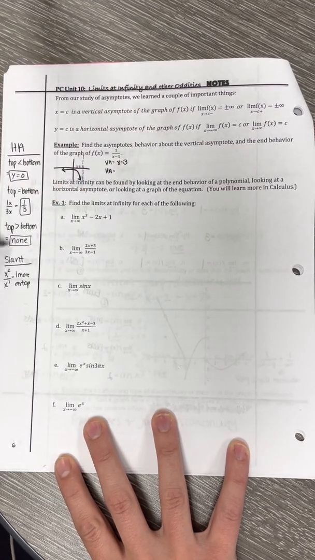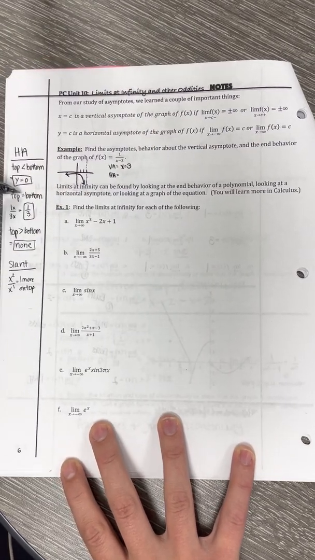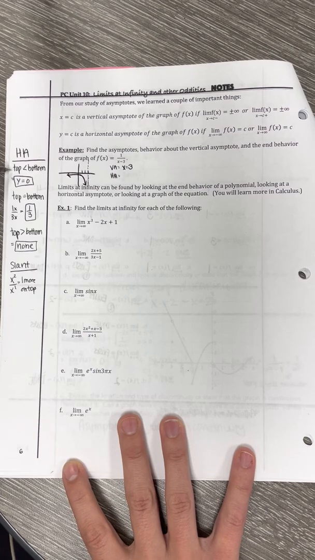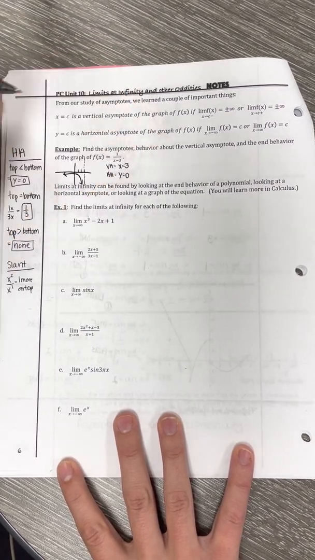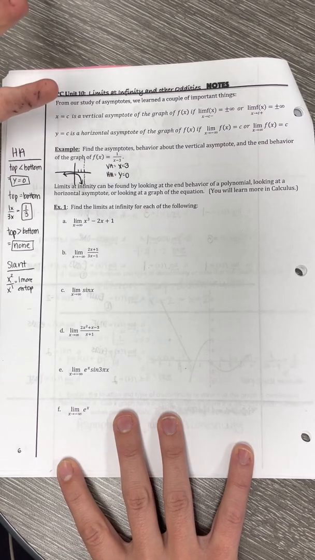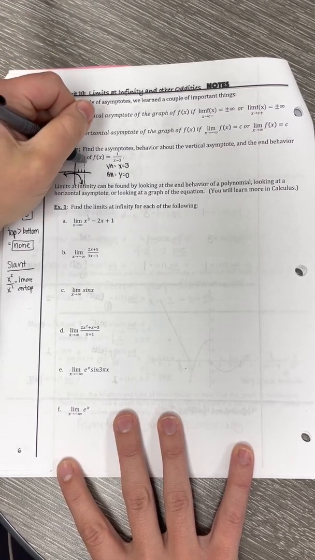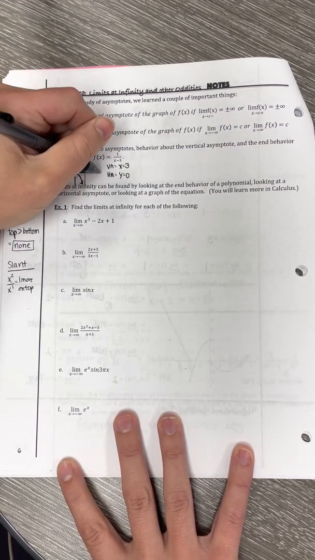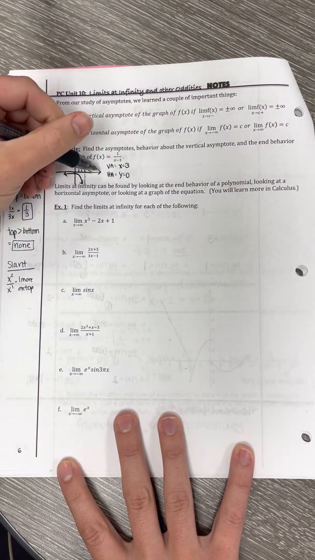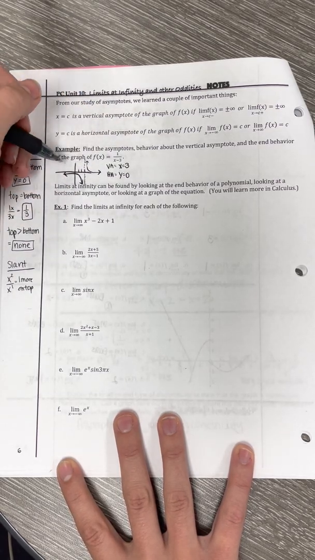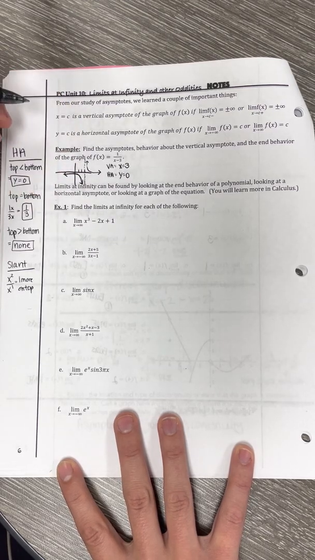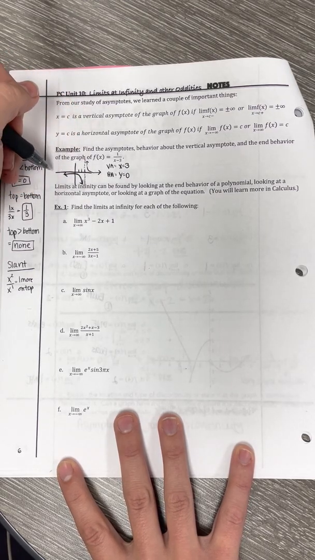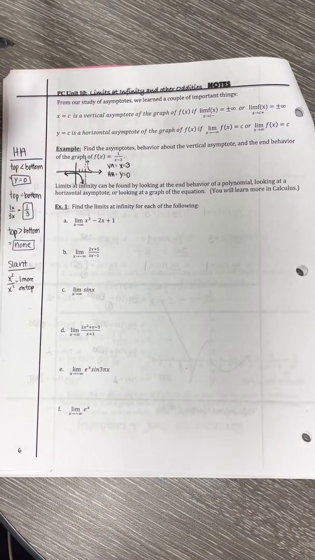And I already put these here for the horizontal asymptote so we remember how to find them, at y equals 0. And again, you could graph this, but it's just kind of being able to understand how you can see these things without having to graph it as well. So it won't cross the x-axis, and then at x equals 3.